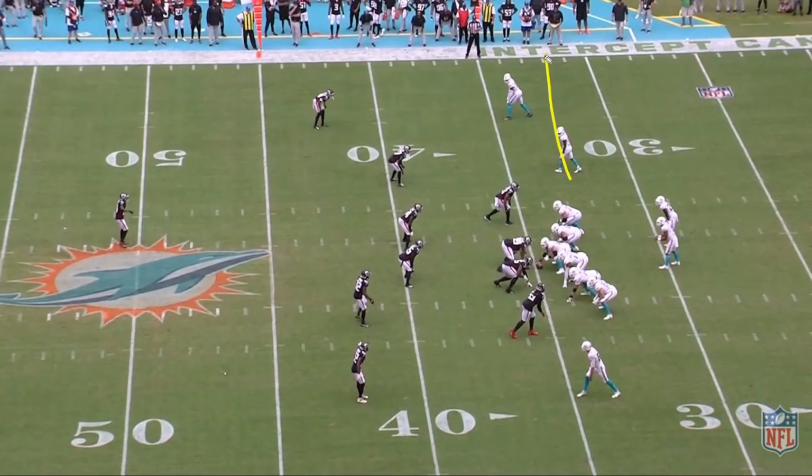We're talking about horizontal stretch. So we're stretching them with the bubble. Vertical stretch, we're stretching them with a glance. And then we're running inside zone or whatever. Horizontal, vertical, this is a comprehensive RPO package play.